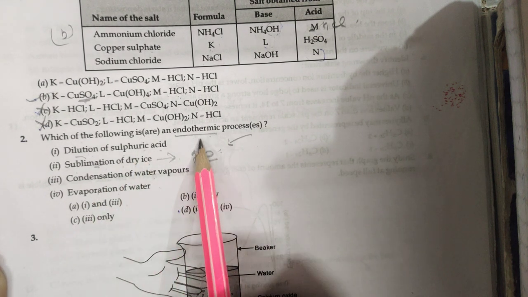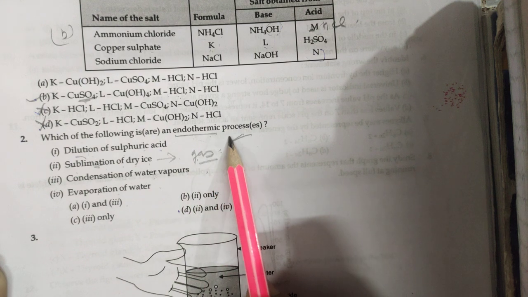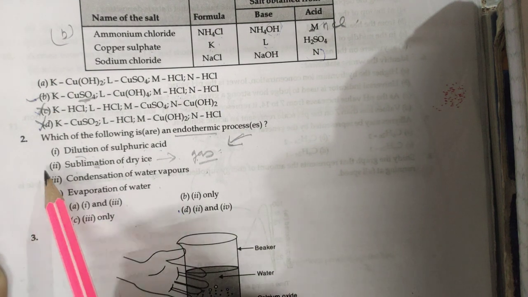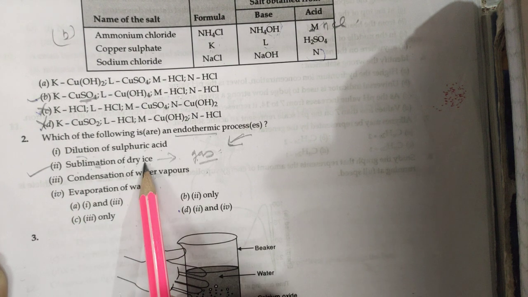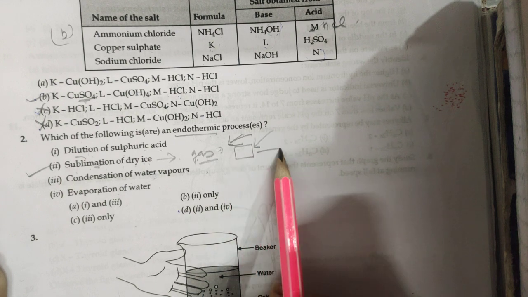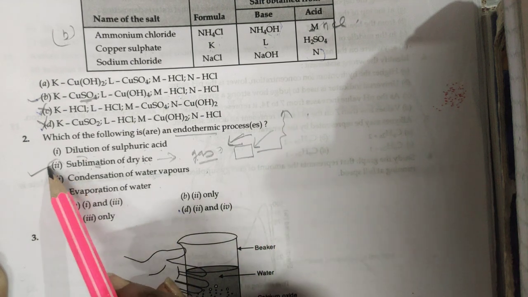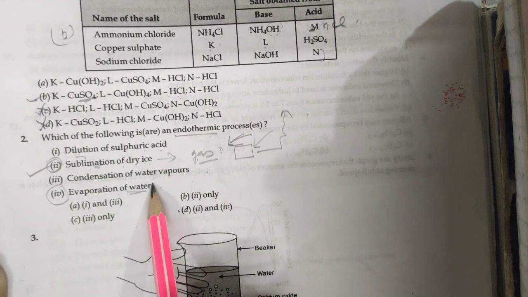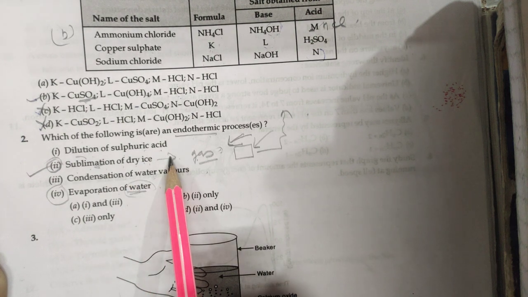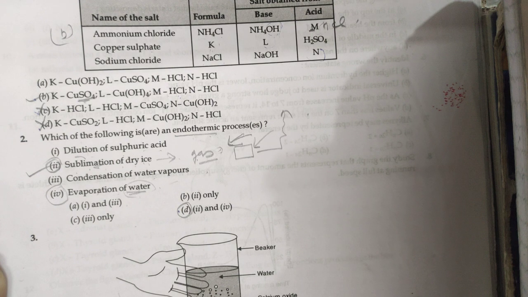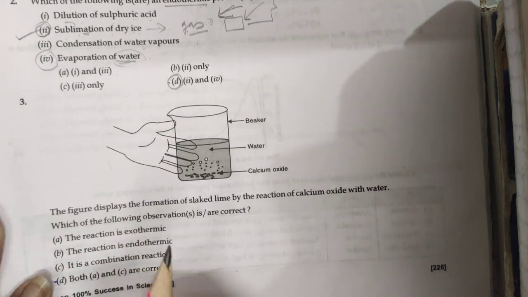Now you need to tell in which process the heat is absorbed. So can you tell me the answer? The correct answer first is sublimation. So sublimation, dry ice is solid. When heat is absorbed, it converts into gas. So that is one answer. The next answer is obviously evaporation. In evaporation, water takes up heat and converts into vapor. So my correct option is option D. I hope it is clear to you. Let's come to the next one.